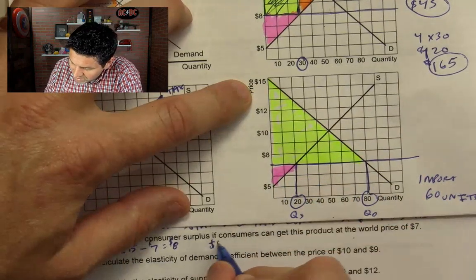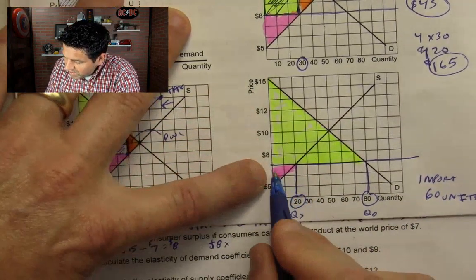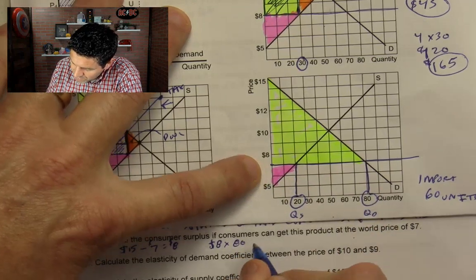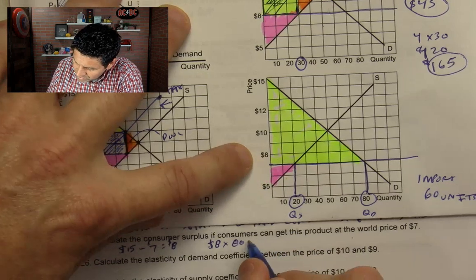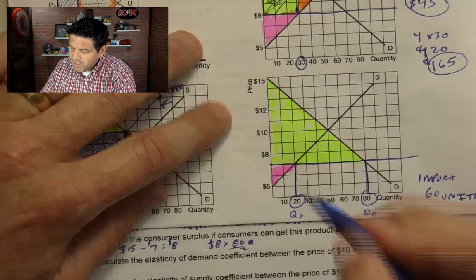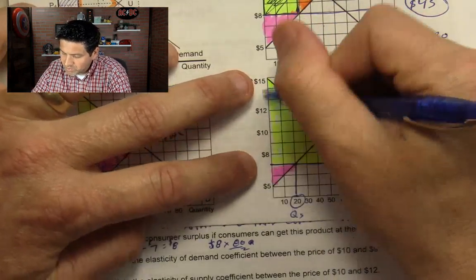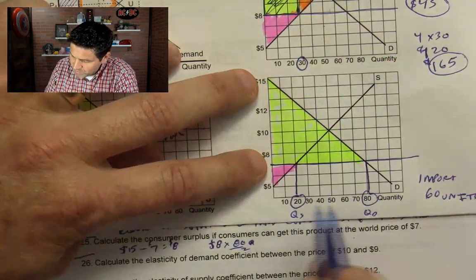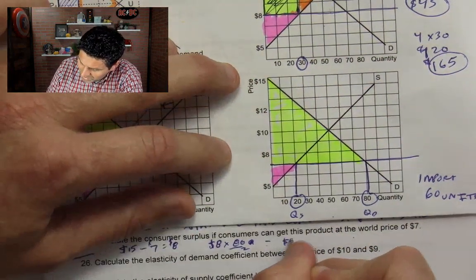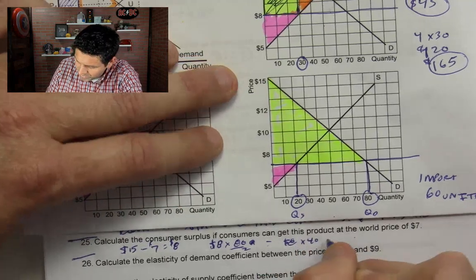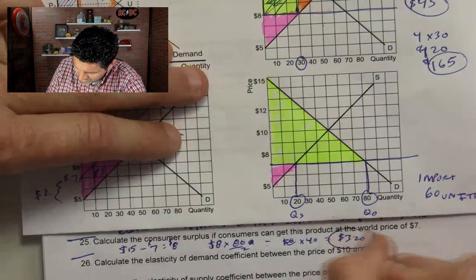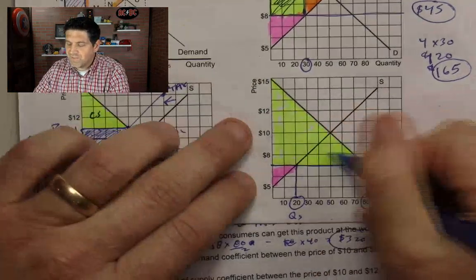So $8 times the base, which is 80, all cut in half, divided by 2, right? So it's the height, which we said was $8, times the base, which is 80, all divided by 2, cut in half. And so that is 8 times 40, that is $320, right? $320 is the area of this consumer surplus.